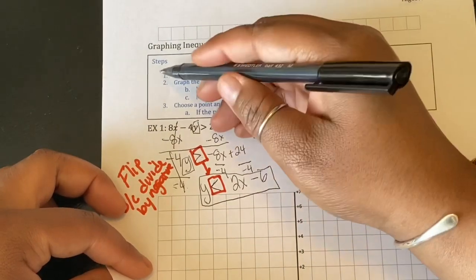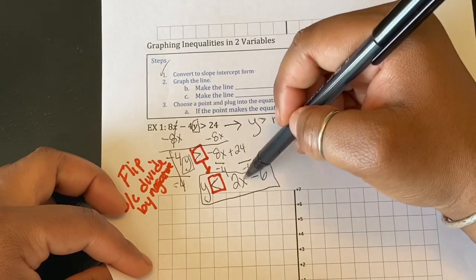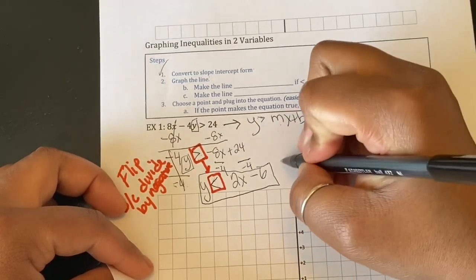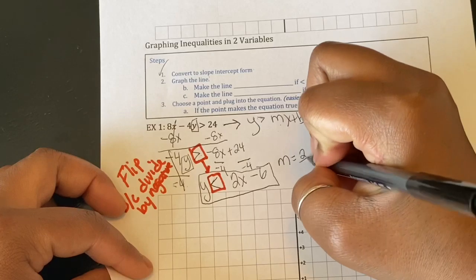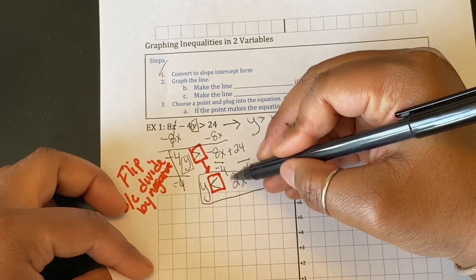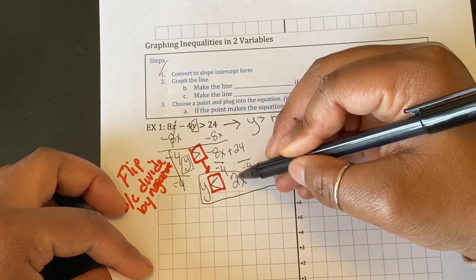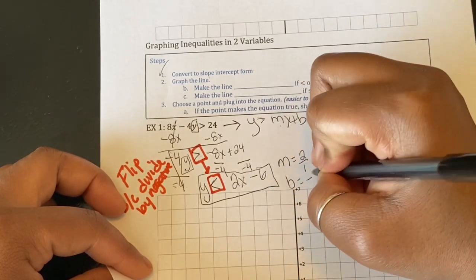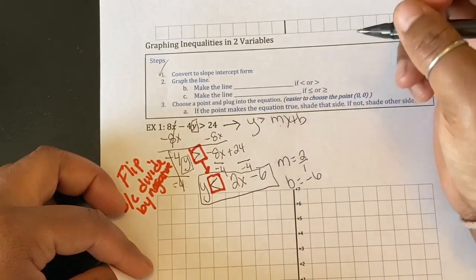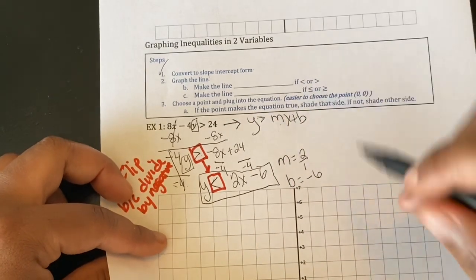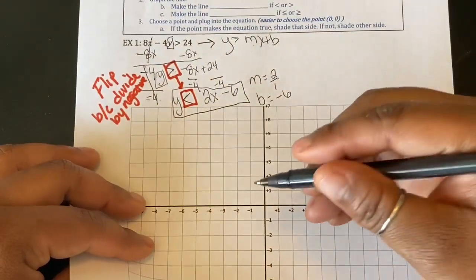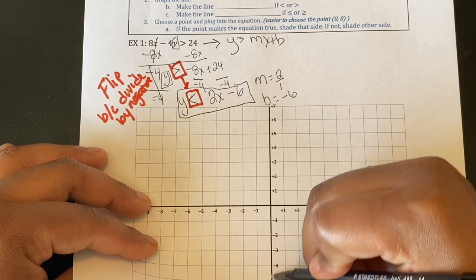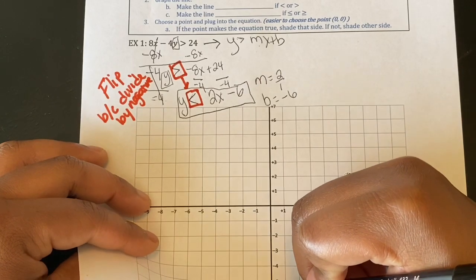We did that. Now we must graph the line. Here, my slope is 2 over 1, right? M is always with the x, so 2x, that means my slope is 2. And my y-intercept is negative 6. Take the sign with the number. So I'm going to go to negative 6 now. And we're graphing our line. We're doing step 2. I'll go to negative 6.